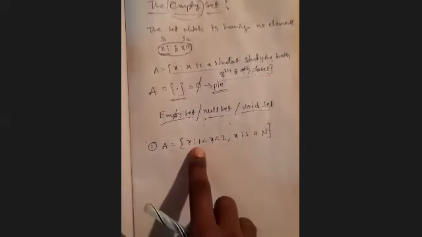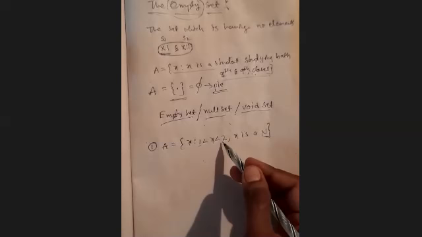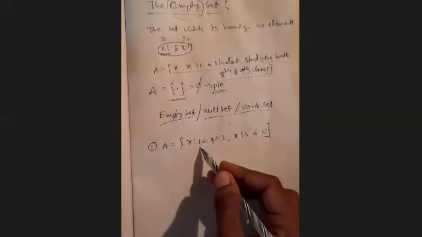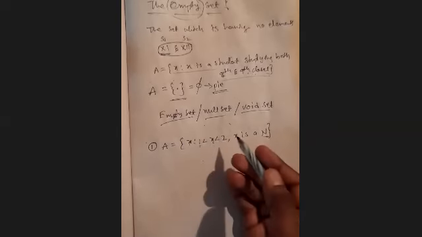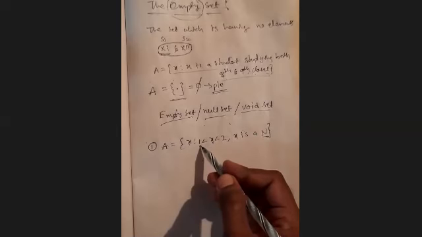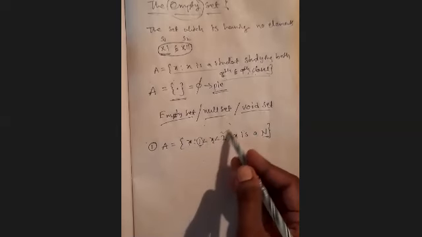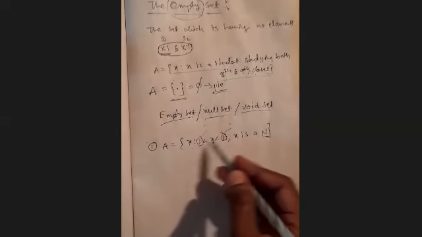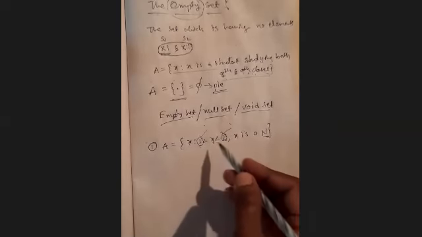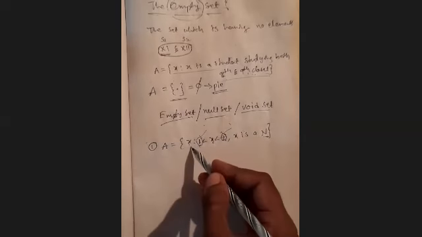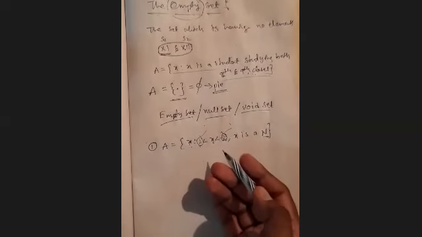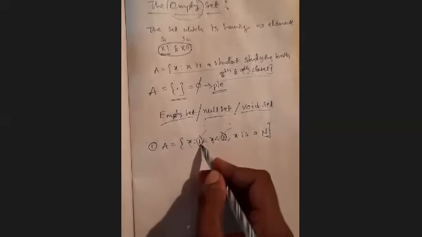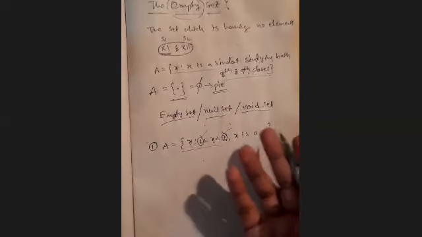See, 1 less than x less than 2. After 1, the natural number is 2, but he is saying less than 2, and greater than 1. So there is no value. After 1, the greater value is clearly 2, and the less than value for 2 is clearly 1. But he is saying between 1 and 2, not 1, not 2. Is there any natural number that is the value of x? But there is no natural number for x between 1 and 2. So this is also an empty set.